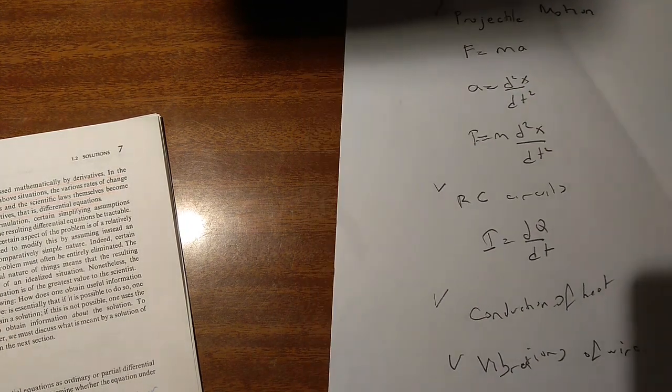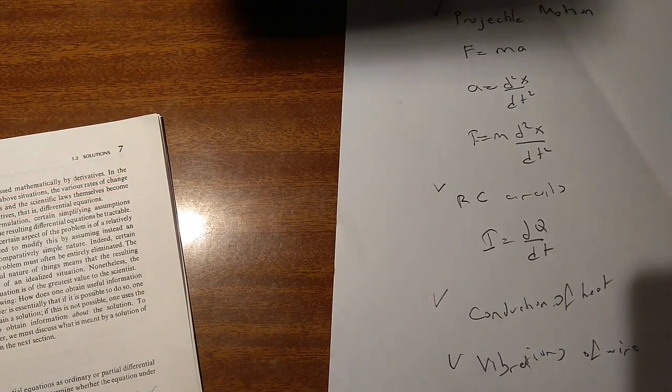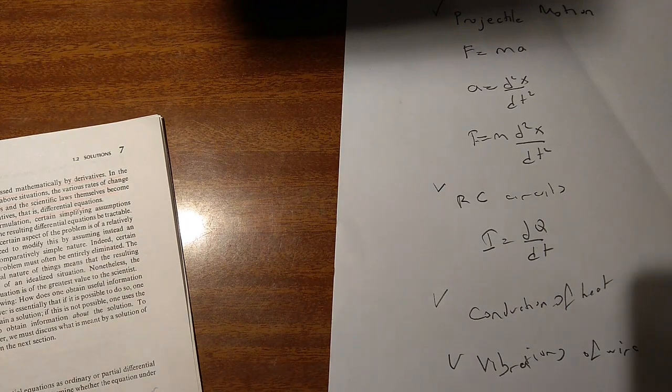Vibrations of wire. So now we are done with this first section of chapter 1. Now we continue to conclude this chapter. We should look at some examples in this chapter, and we are going to decide, given some differential equations, whether these equations are ordinary or partial, nonlinear or linear.